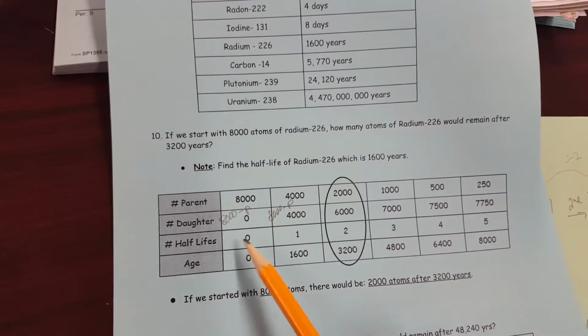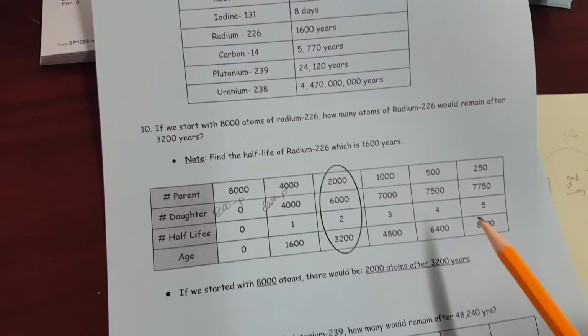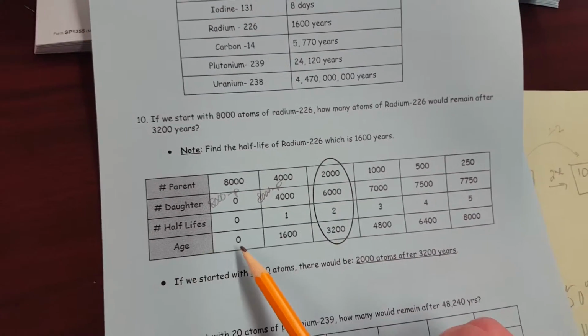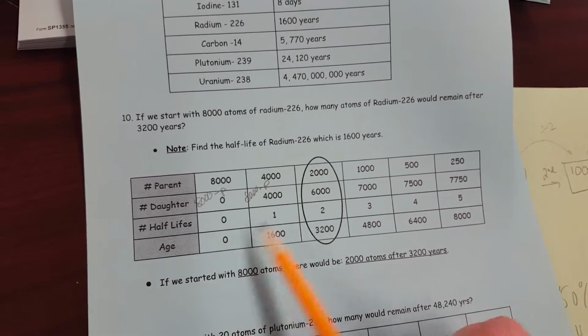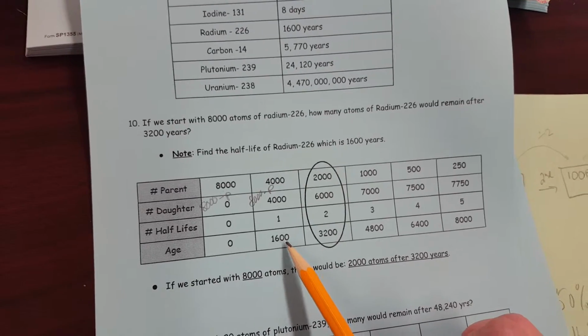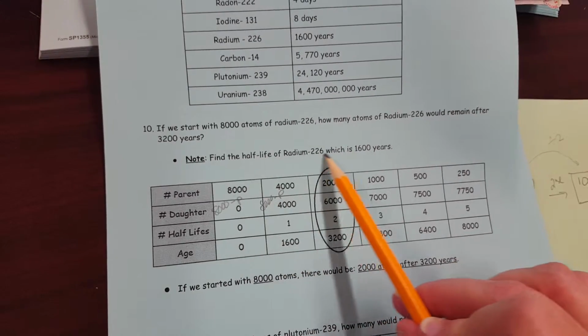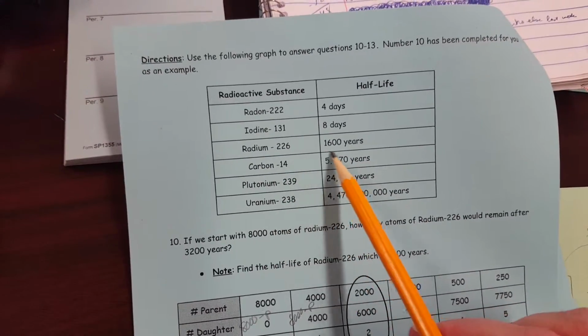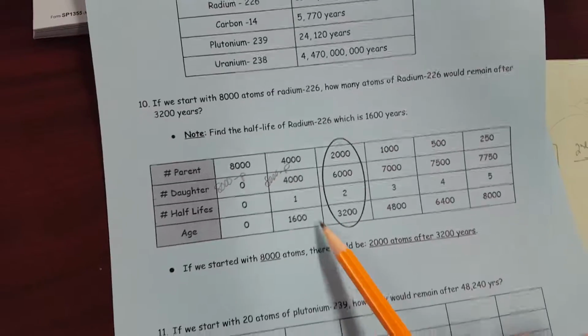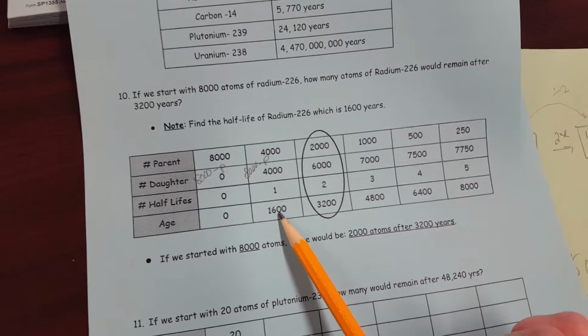How many half-lives old is it? 0, 1, 2, 3, 4, 5, just like we did in class. And how old is it? Well, after 0 half-lives, it's 0 years old. After 1 half-life, it's 1 times the half-life. The half-life of radium-226 is 1,600 years. Look, I found it right here. Radium-226 is 1,600 years. So after 1 half-life, it's going to be 1,600 years old.